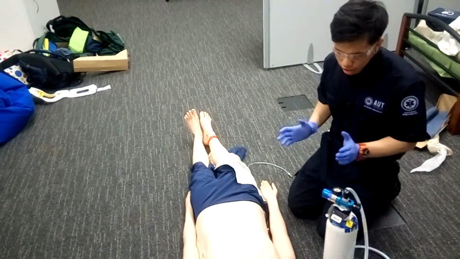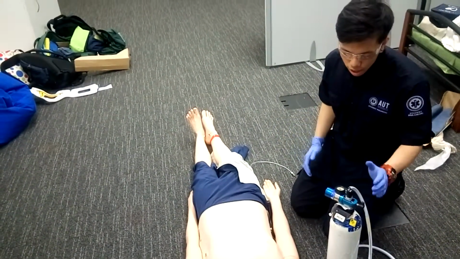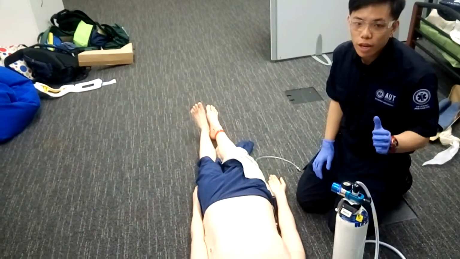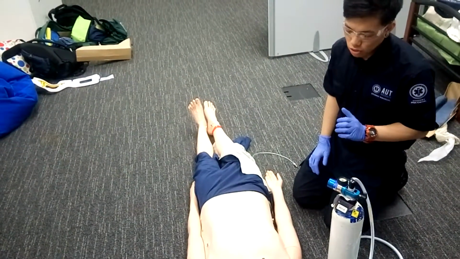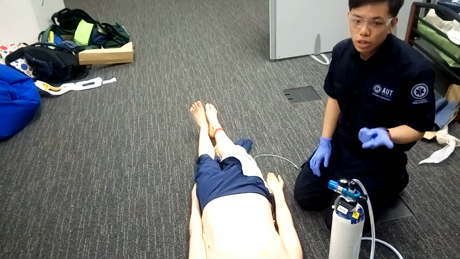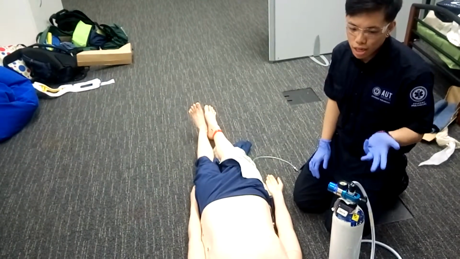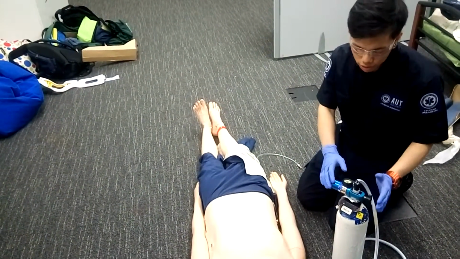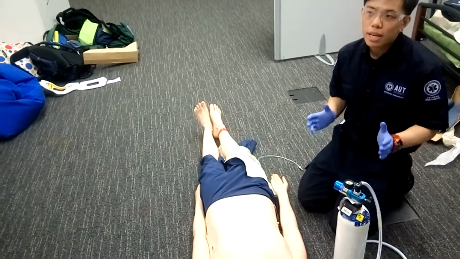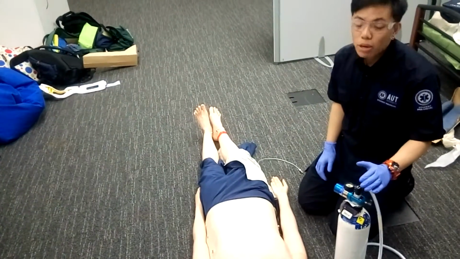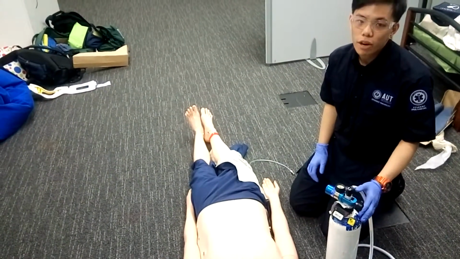So before giving any kind of medication, I will first be doing a drug check using the 5 R's. This consists of the right drug, the right dose, the right patient, the right time, and the right route. So after I have done my drug check, I'll be getting my partner to do their own independent drug check using the 5 R's as well.